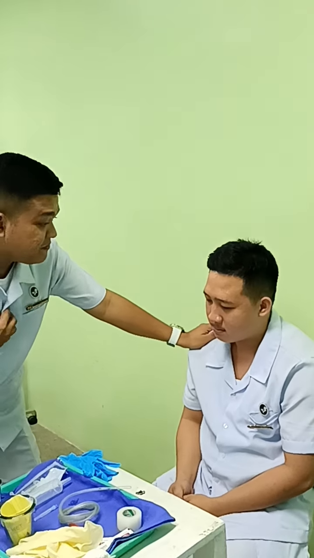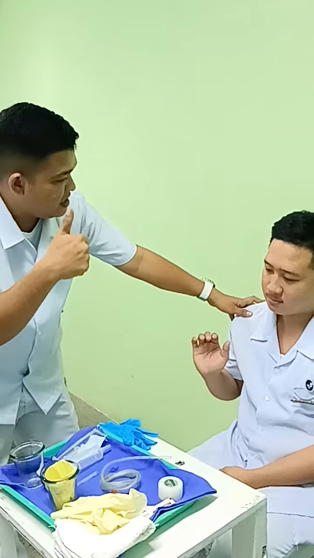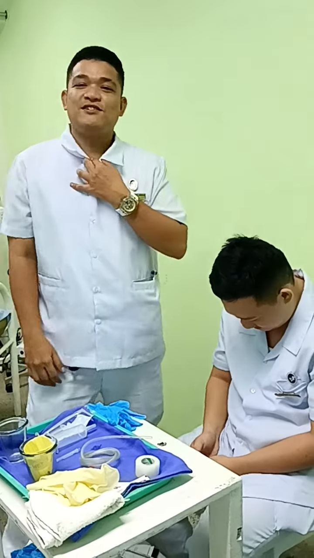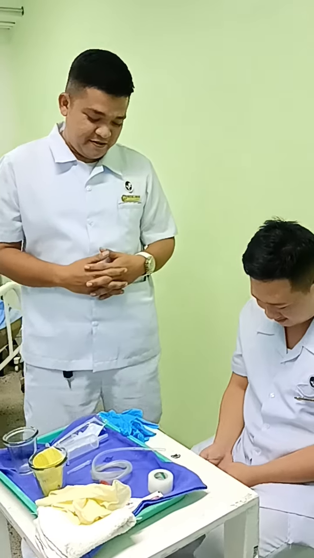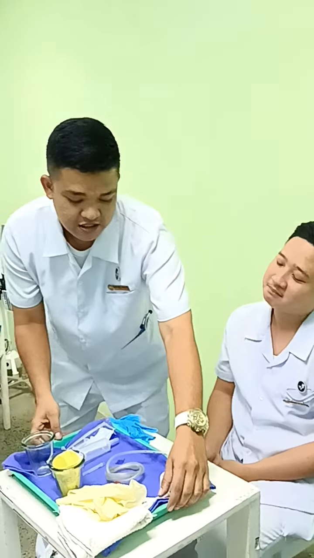Next is to explain to the patient the hand signals. We wash our hands and wear gloves. Sir, if you feel any discomfort, you can just sign like this and like this. Okay? Okay, sir? So for the next procedure, you have to prepare the equipment needed. It is very important to place the equipment near you so that you will not have a hard time reaching it.